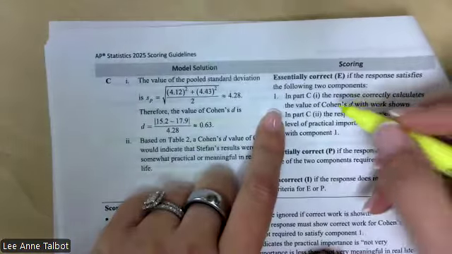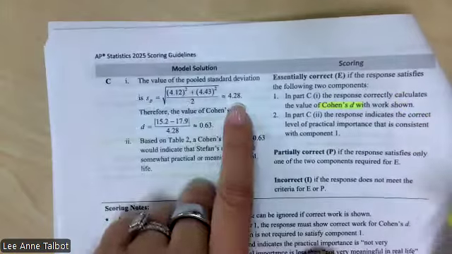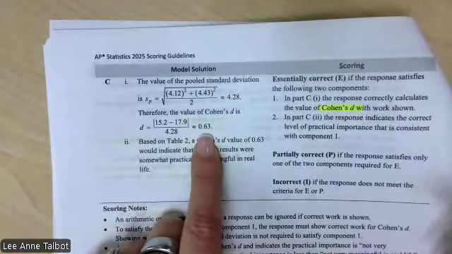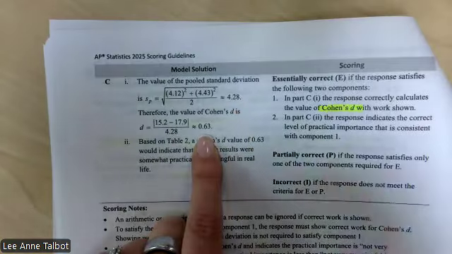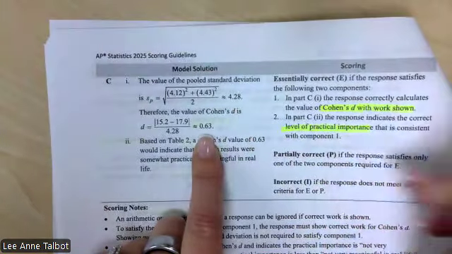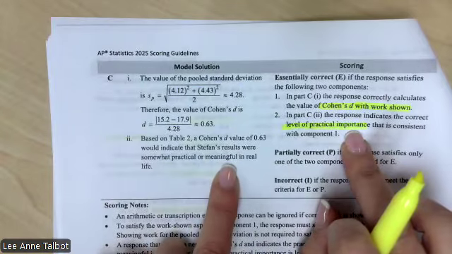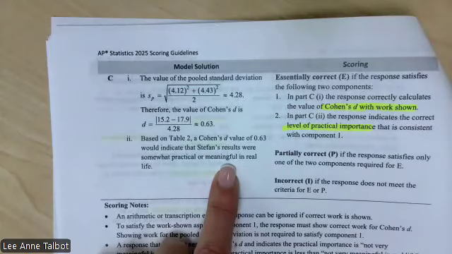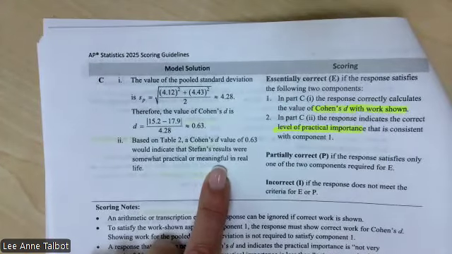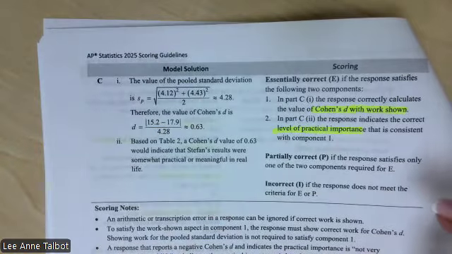Part C, 2 components. The correct value of Cohen's D, which is 0.63. And then the level of practical importance, with work shown. Level of practical importance means that it's somewhat meaningful or practical based on the table. If you have only one of the 2 of those, that's a P, otherwise that's an I. That's the easiest one we've had to grade so far.